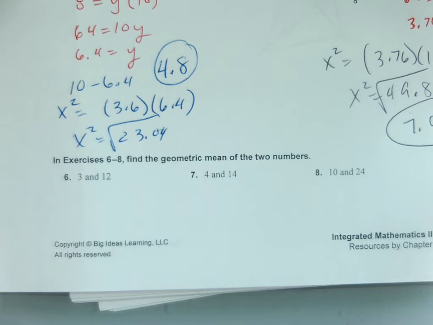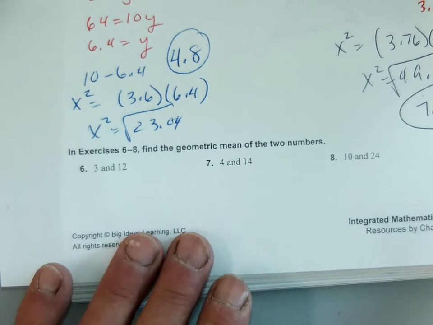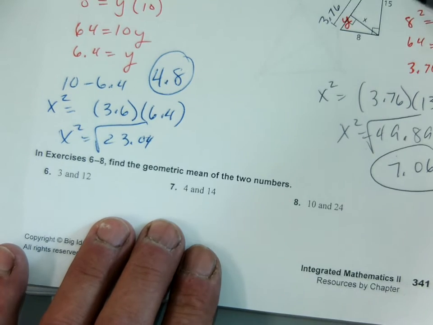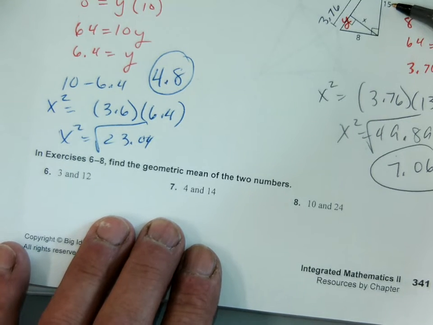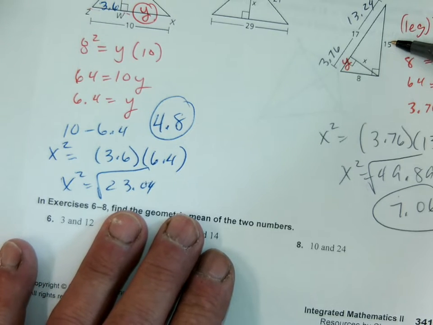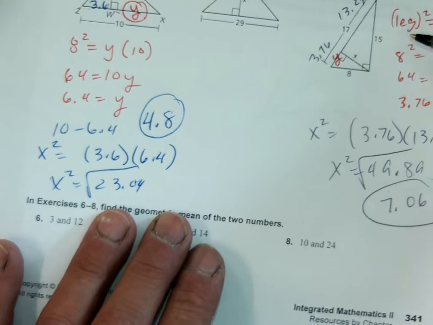Does it matter, like on this last one, which one you label as leg 1 and leg 2? No, you could have gotten the exact same answer if you'd done the whole thing with the 15. You could have said the 15 is leg 1 and 8 is leg 2, it doesn't matter.